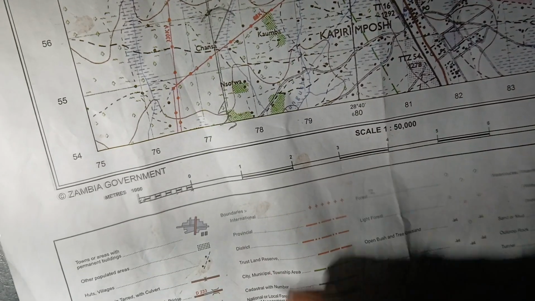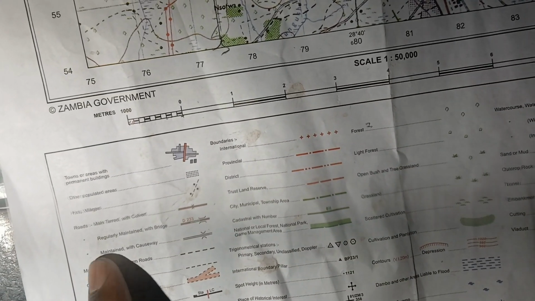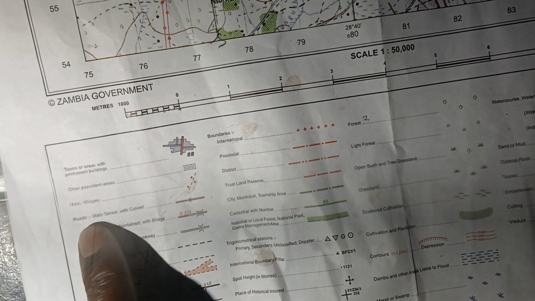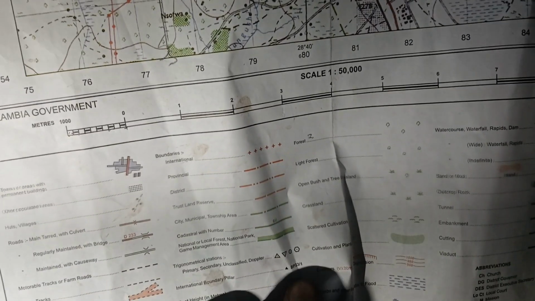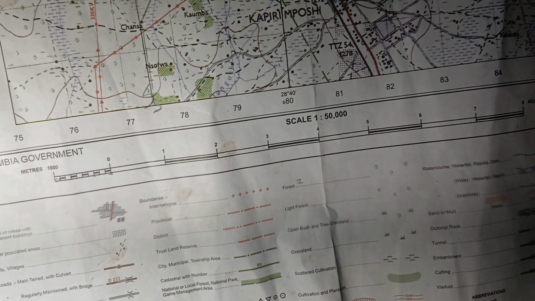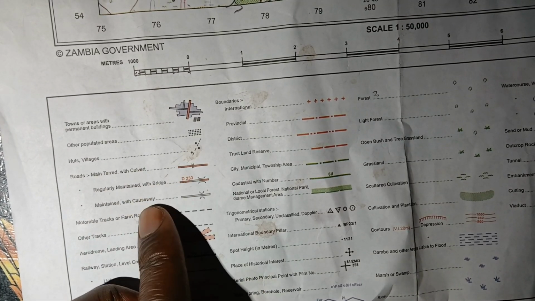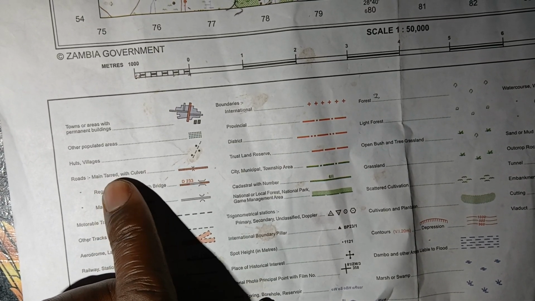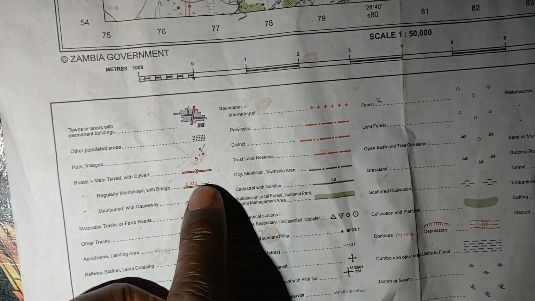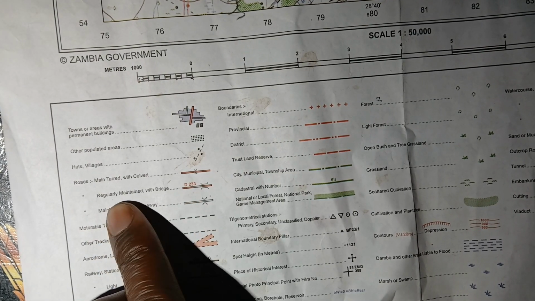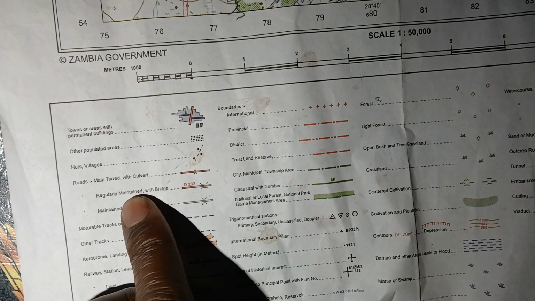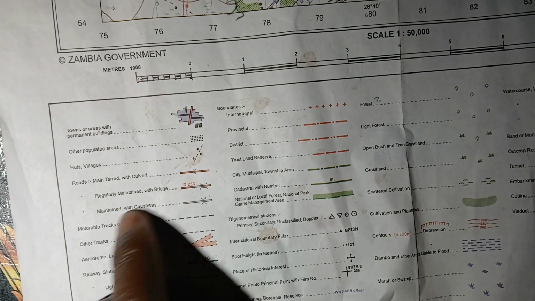When you go on the map, on the key, all these three, when you look at them very clearly, they are all roads. There is this road, many-tiered with causeway. The other type of road is this one, regularly maintained with bridge. So this one has got a bridge.